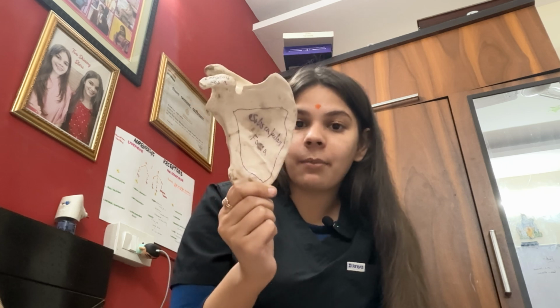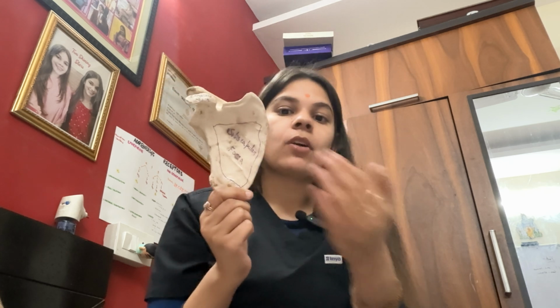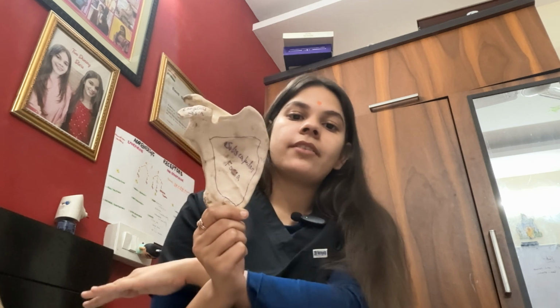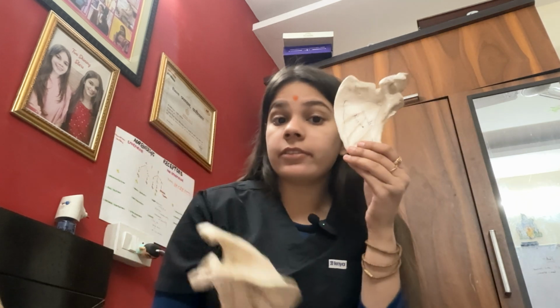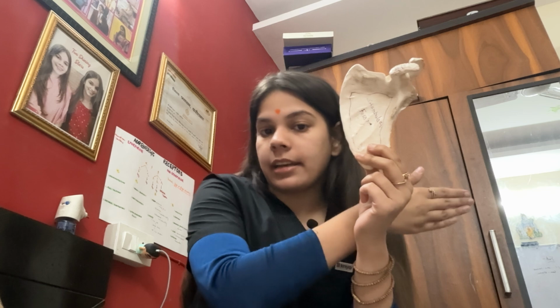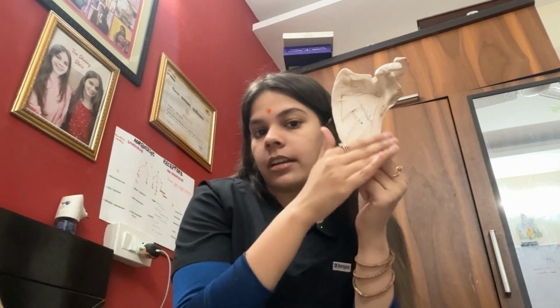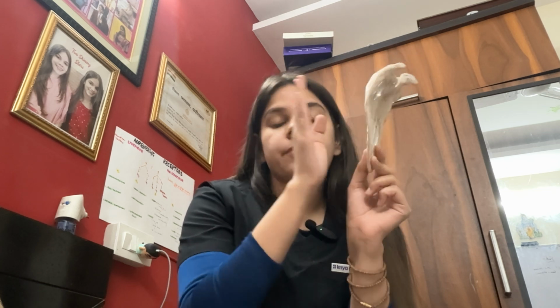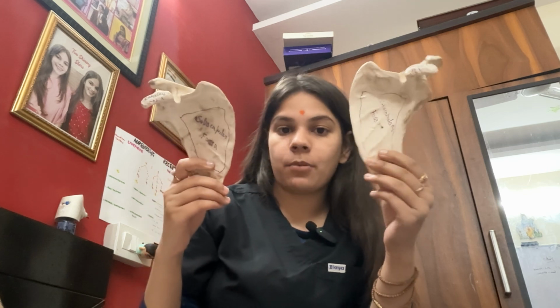So this is the scapula of the right side because the glenoid cavity is facing towards the right side, okay. Now this is the scapula of the left side. I am holding it in my left hand because this is the left side scapula. This glenoid cavity is facing towards the lateral side, okay. The concave surface is facing towards the front, the convex surface is facing towards the back, right? So this is the left side scapula, this is the right side scapula, and that's it for the side determination.